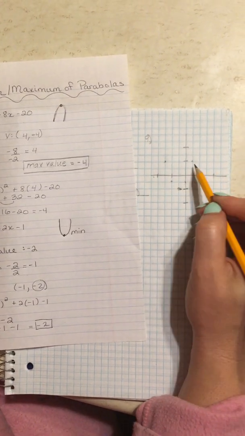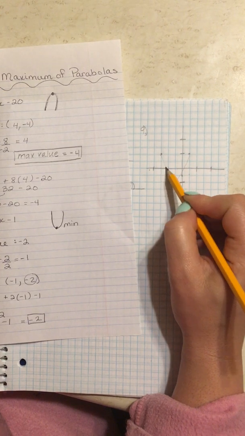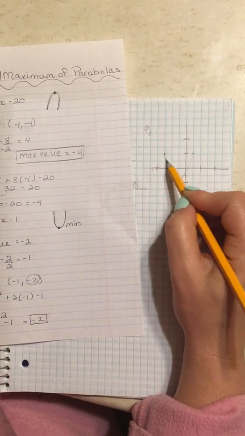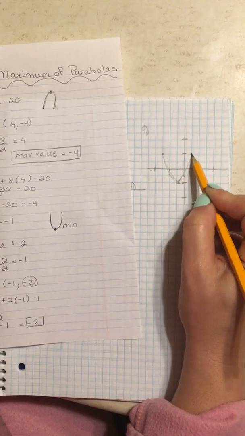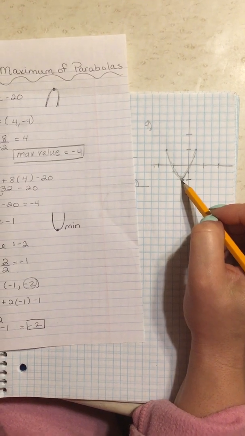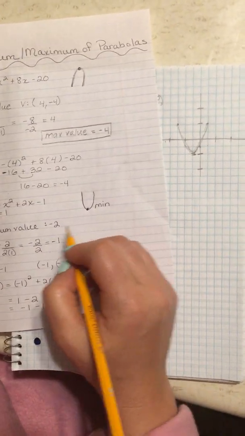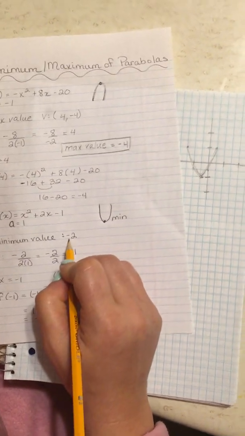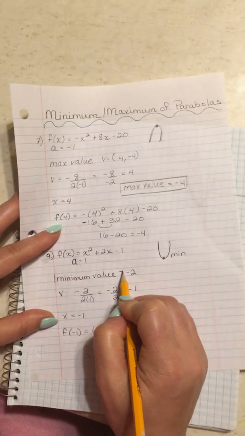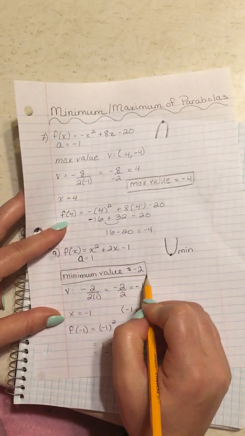And I'm just going to plug those points, because again, it's just a sketch, and you can generate more points if you want to, but this is what the parabola is supposed to look like. It's supposed to be a little curvier, but you understand this, and we know that it is a minimum value. And again, our minimum value is -2, and that's our answer. So minimum value equals -2.